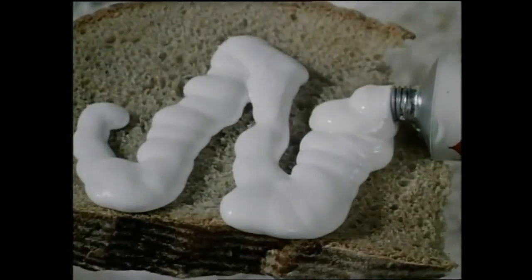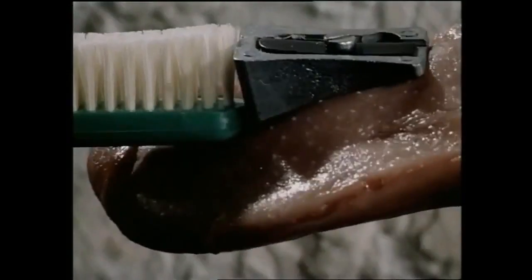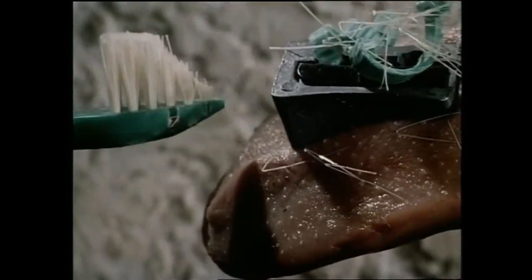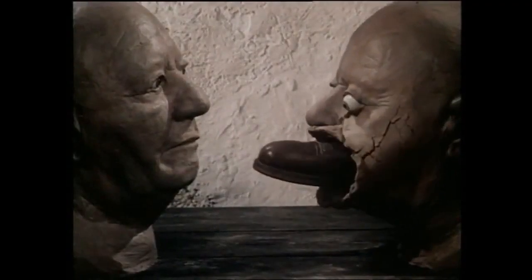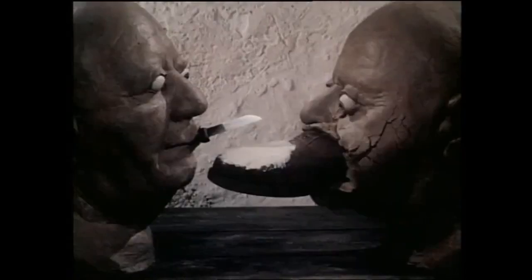I think here he may be combining live action, the way the toothpaste moves, with his animation. Something you learn early in film is that any trick you want to use is viable if it works.